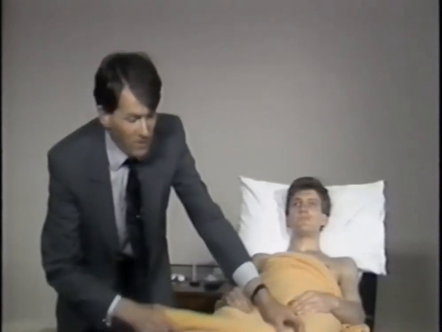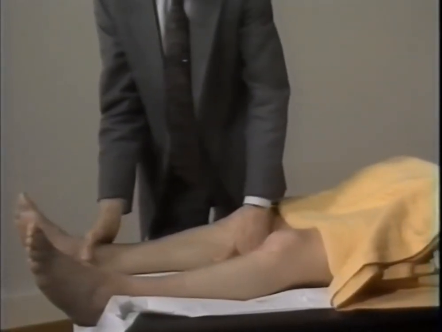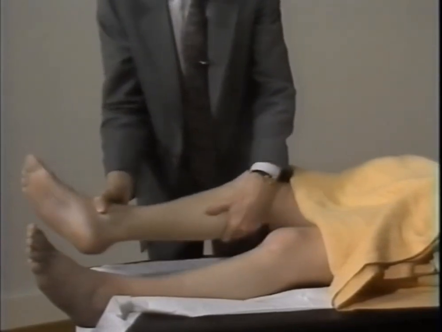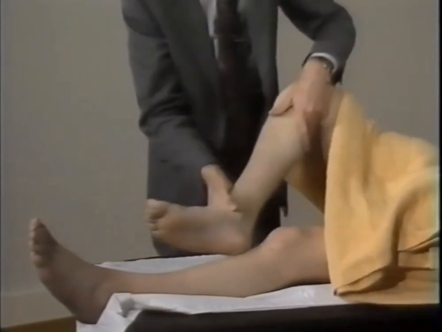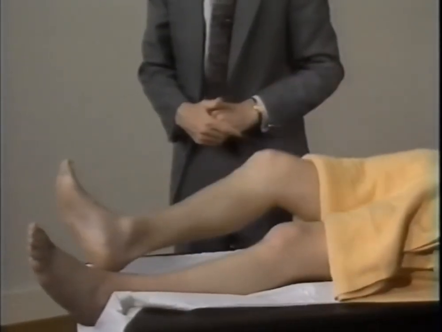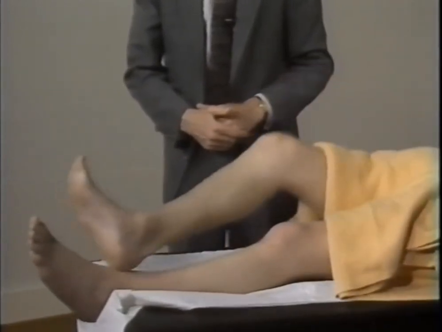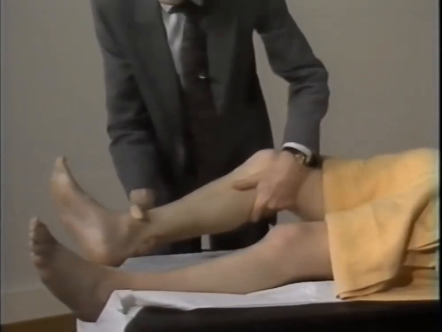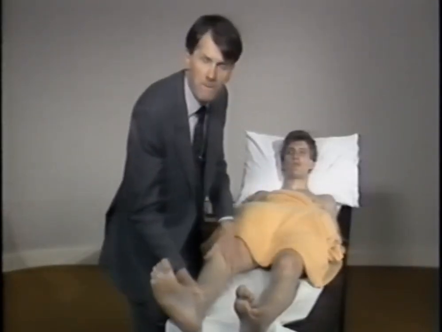We can do the same sort of test in the leg. This is called the heel-shin test. I want you to take that heel and put it on the shin and run it up and down like that. Carry on yourself. Patients have difficulty understanding this manoeuvre unless it's explained properly. That's quite normal. In cerebellar disease, this will tend to be a jerky movement like that.